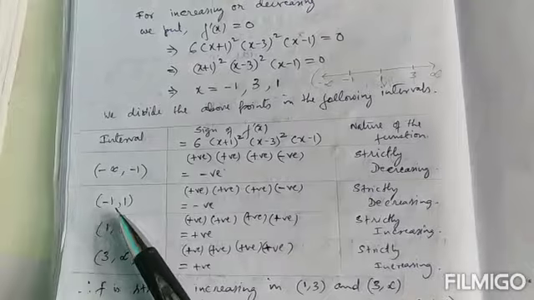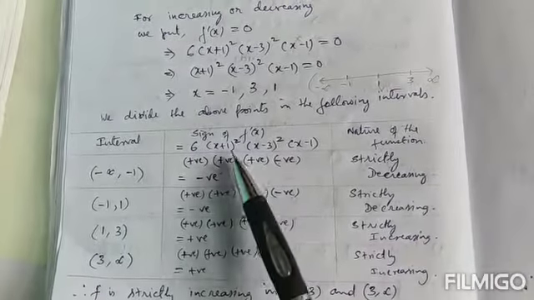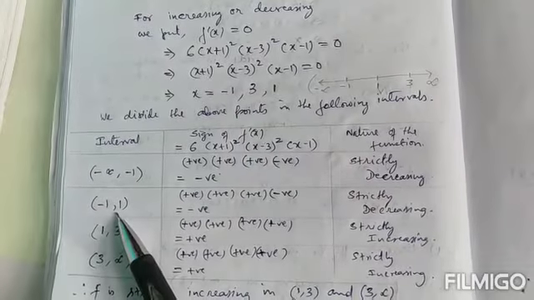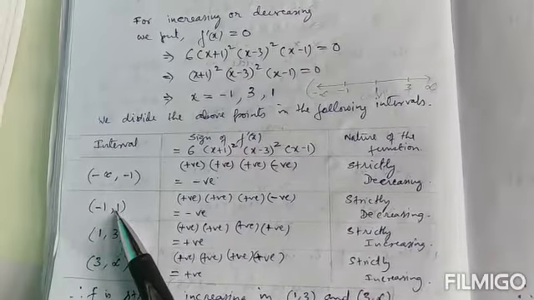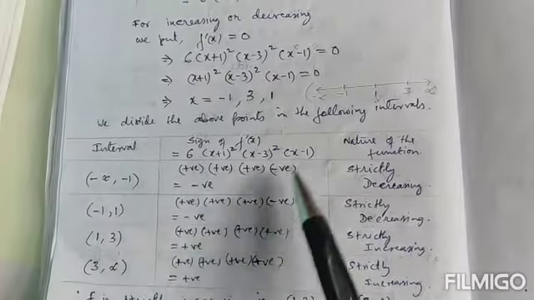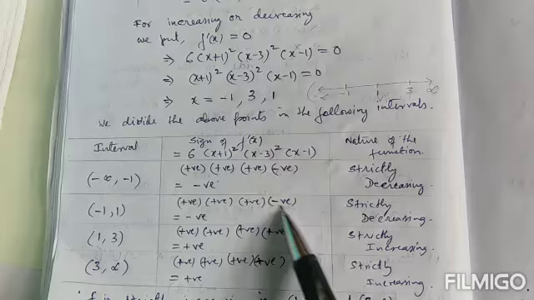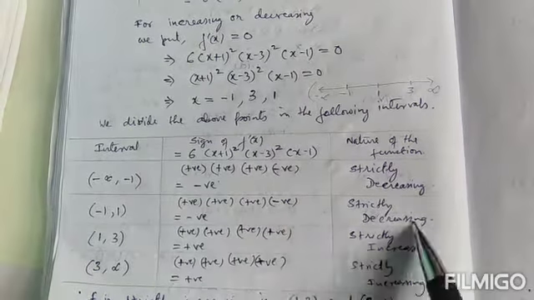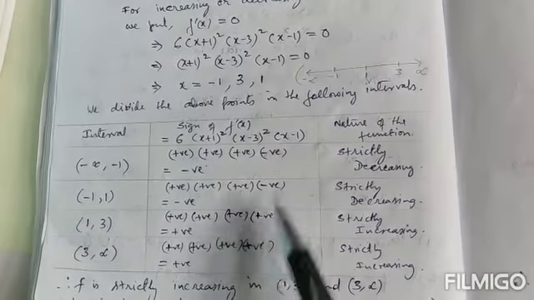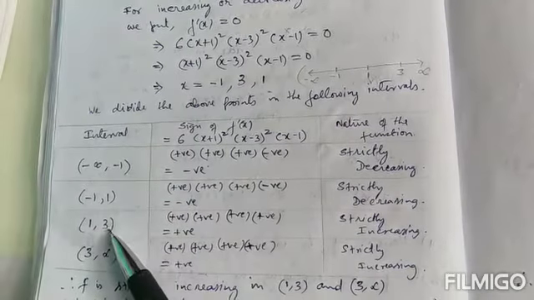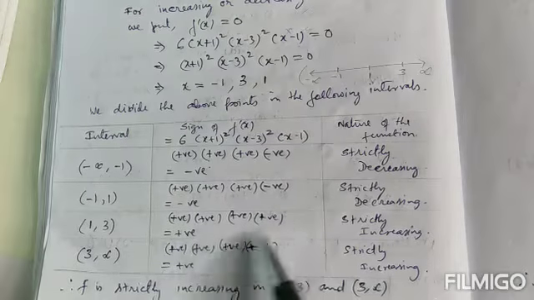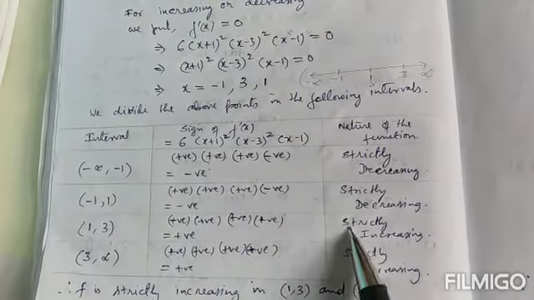And then for the next interval, minus 1 to 1, 6 is always positive, squares positive. And then for x minus 1, take one point between minus 1 and 1. You can take 0, 0 is in between them. So 0 minus 1, you'll get minus 1, negative. So you'll have negative here, again strictly decreasing. And then 1 and 3, these are positive, positive, positive. You can take 2. 2 minus 1, you will get 1, positive. So all of these are positive, so strictly increasing.